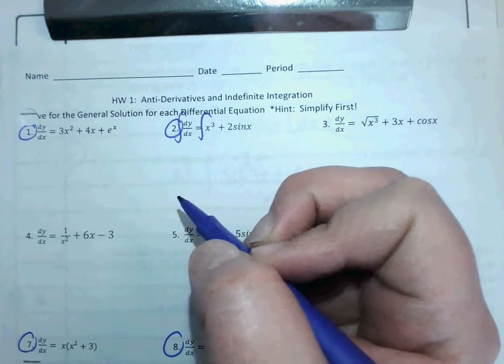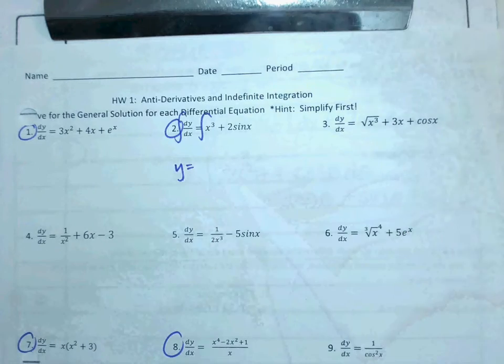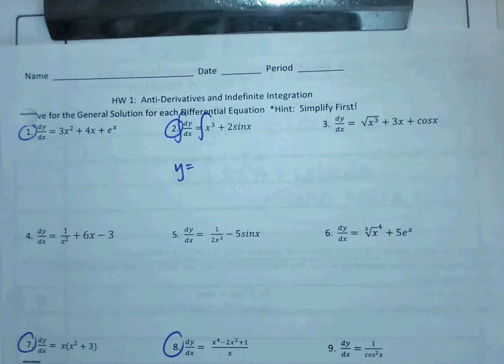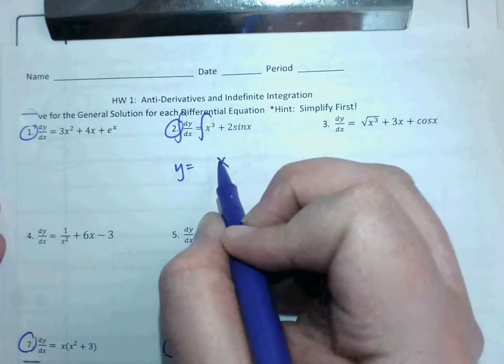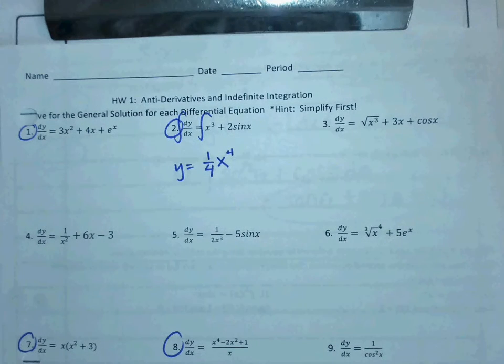The derivative would have been that, but I want the antiderivative. Why? Okay, look, think about it like this. dy/dx is the derivative of y. Now I'm undoing the derivative, so it's just regular y. Okay, then on this side, what's your rule say? I have to add 1, then divide. So what would I get? x to the 4th. Yes, and then 1/4. So I'd add 1 to get the 4, then I divide by 4, so I get the 1/4.